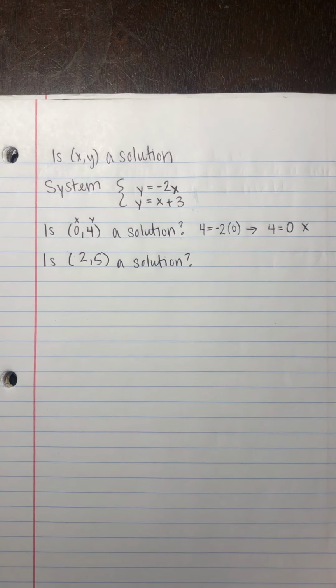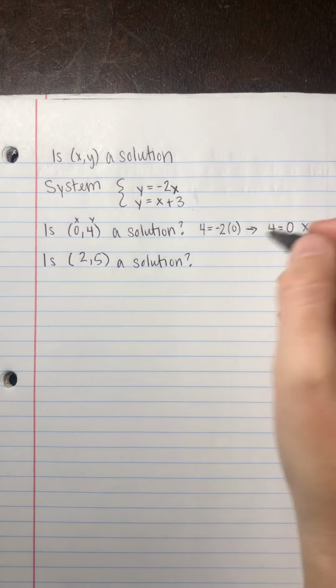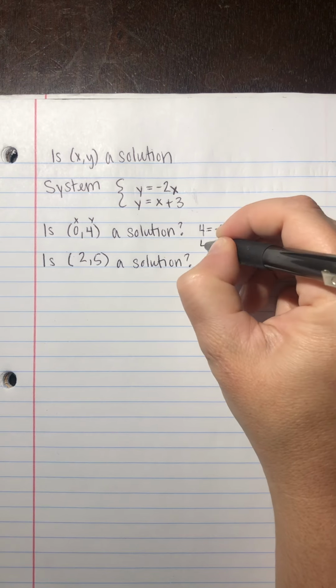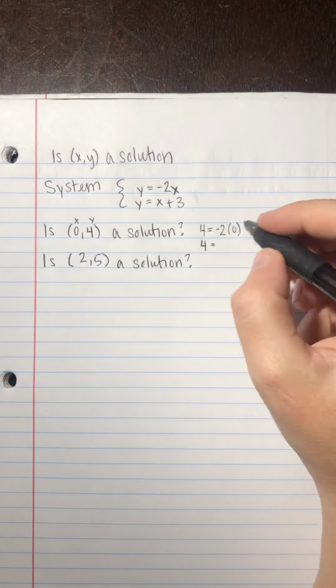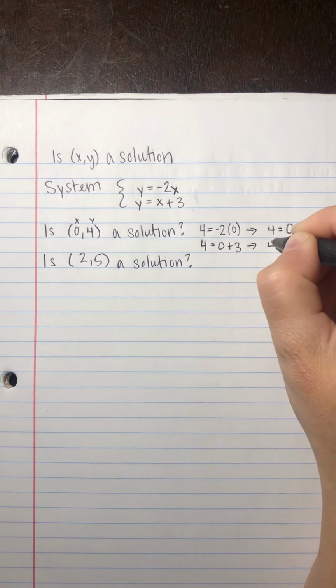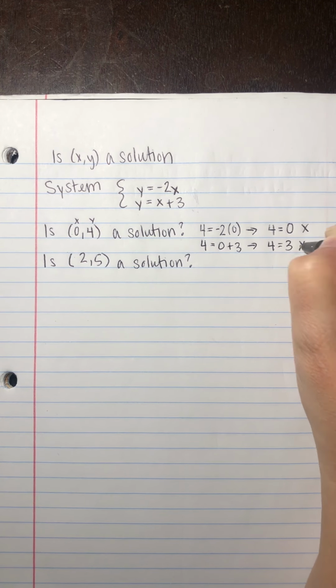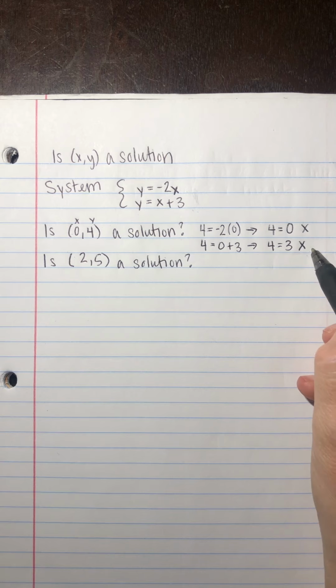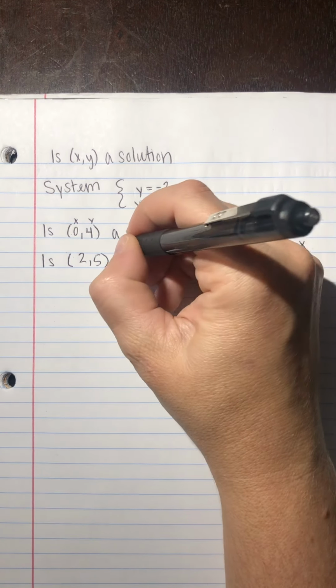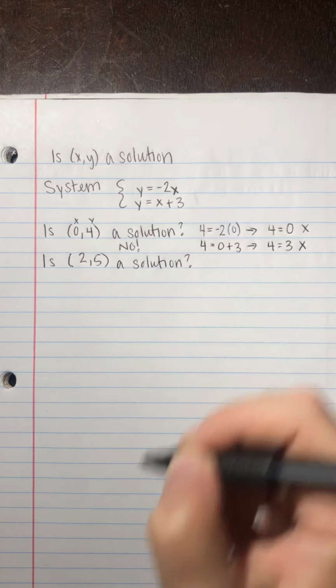So we can already tell that this is not a solution, but let's test the other one just for practice. y, which is 4, equals 0 plus 3, which gives us 4 is equal to 3, and again, that did not work. Even if it worked for one of these, if it doesn't work for both, it cannot be a solution. So our answer here is no.